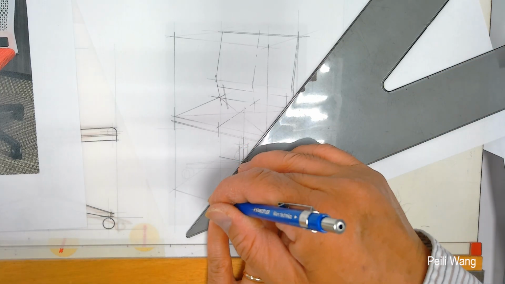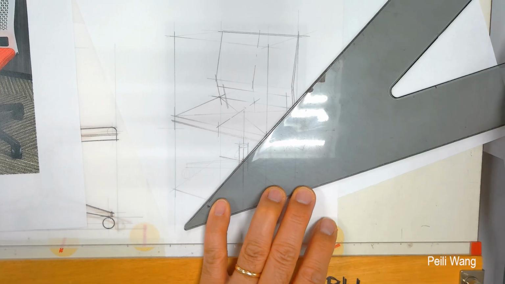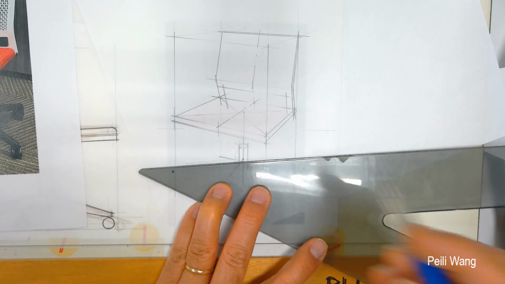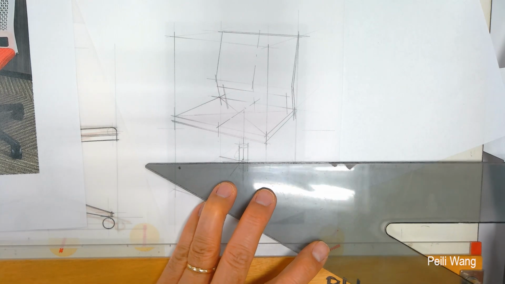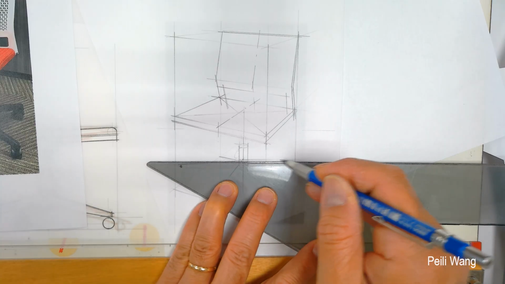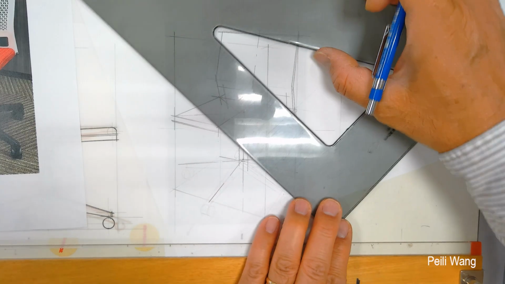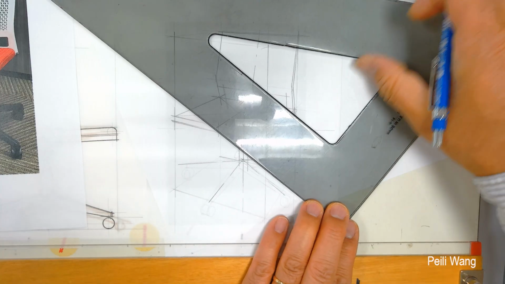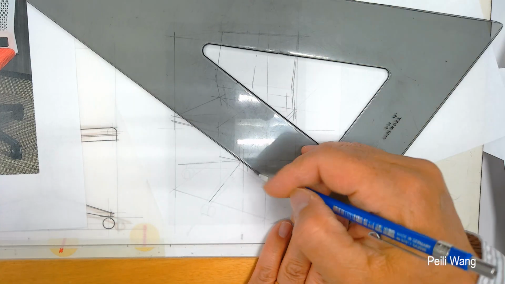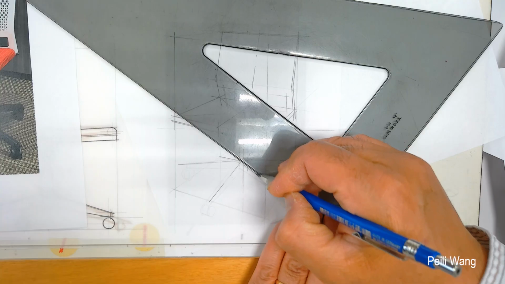Always the center line. There's the leg. Legs. Okay, now I make a border.